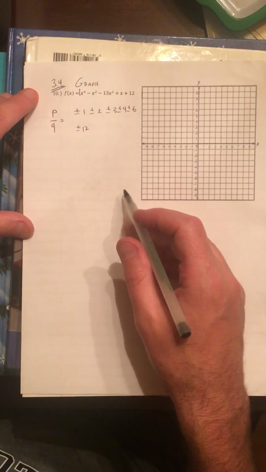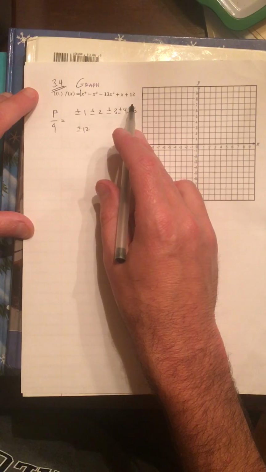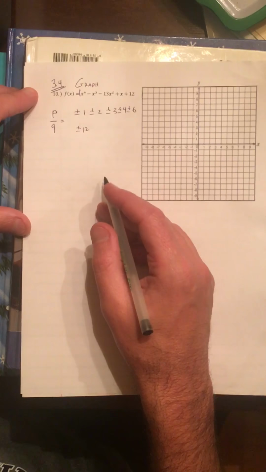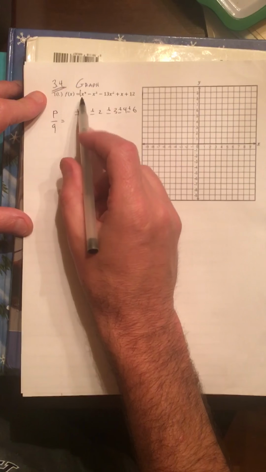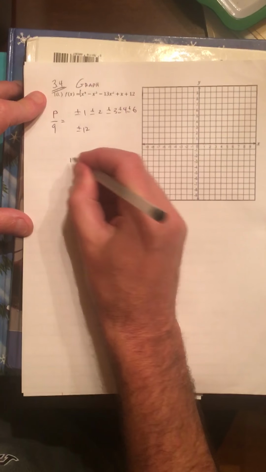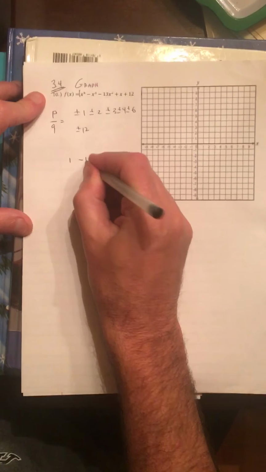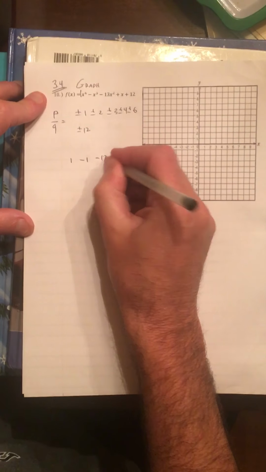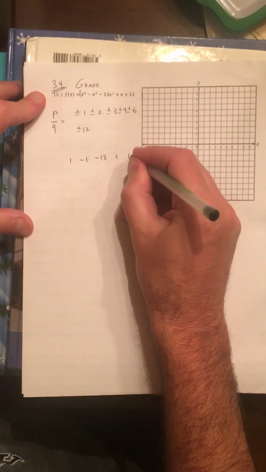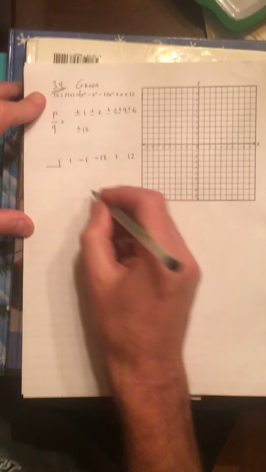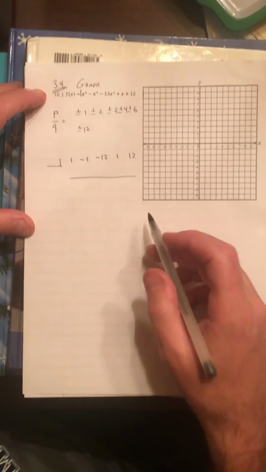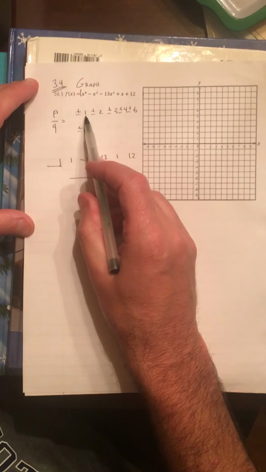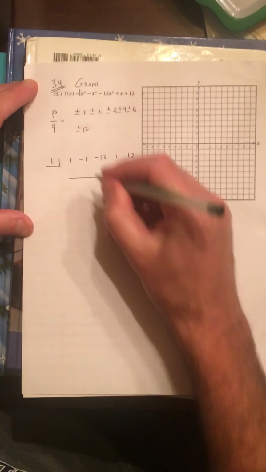So take all these numbers, divide them by 1. So the first thing we need to do is find a zero. So we're going to do some synthetic division. We have a 1, a negative 1, a negative 13, a positive 1, and a 12. Now I haven't done this one ahead of time, so we're just going to go after it. Always start with the easiest one. Let's pray that 1 works.